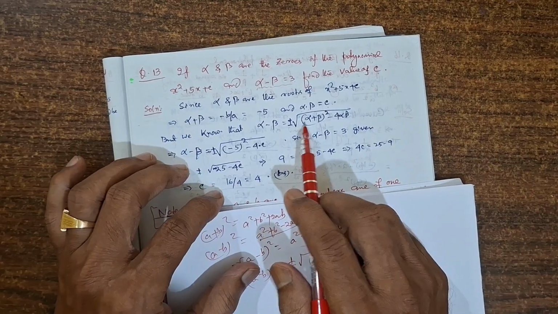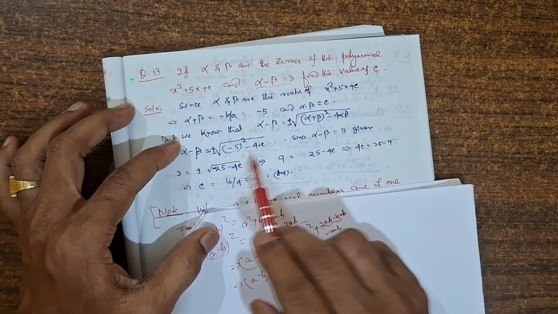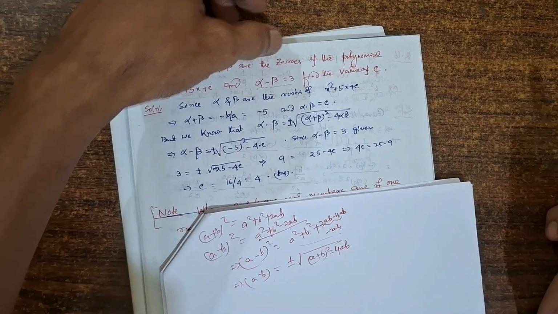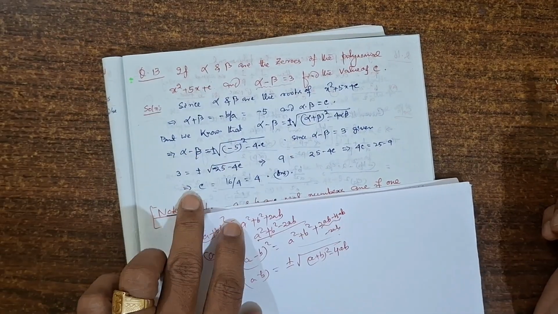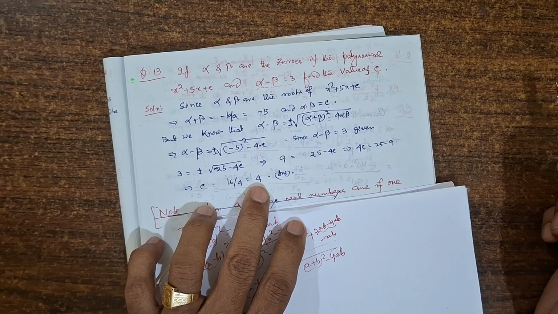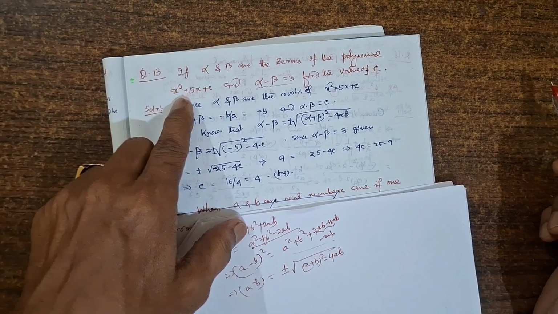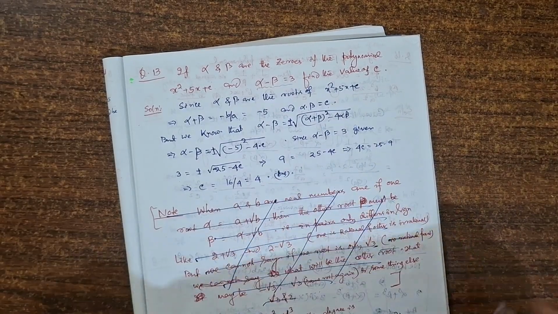So everything is known. Alpha plus beta is known, alpha into beta is known, and alpha minus beta is given as 3. So put these values here, solve the equation, and you will get c is equal to 4. Then you can also verify your result after getting c is equal to 4. So c is equal to 4.